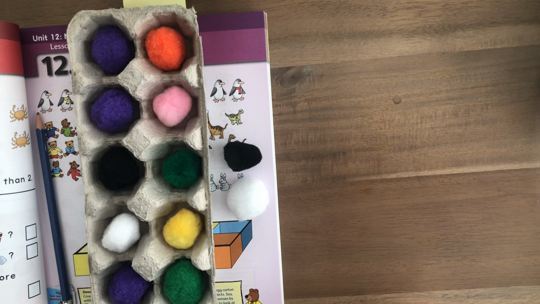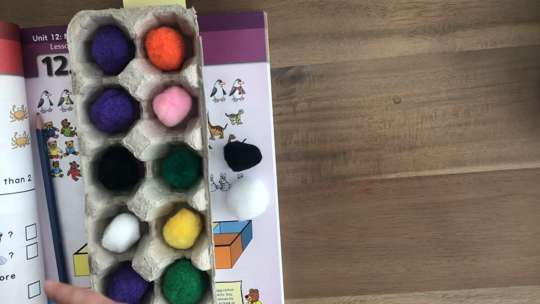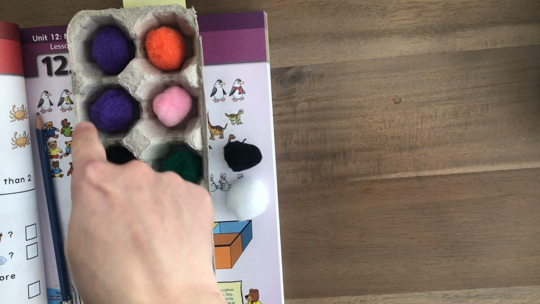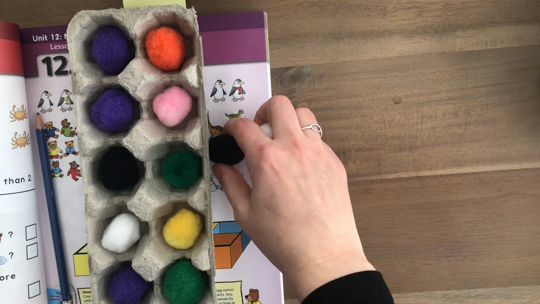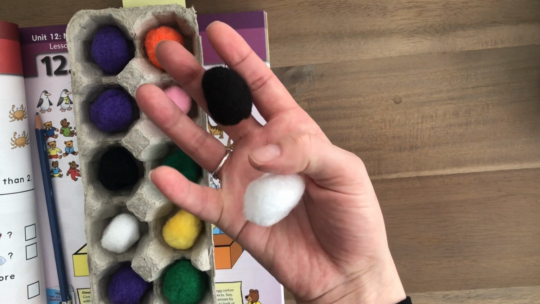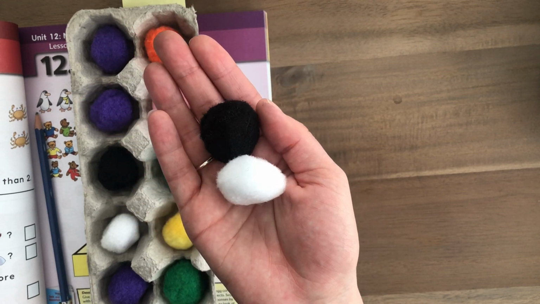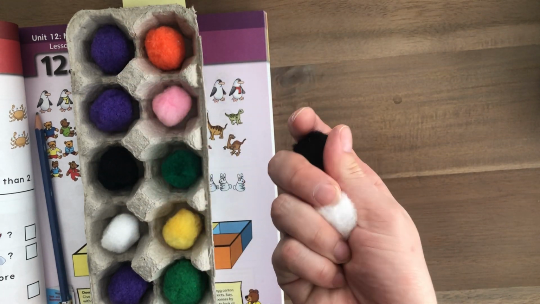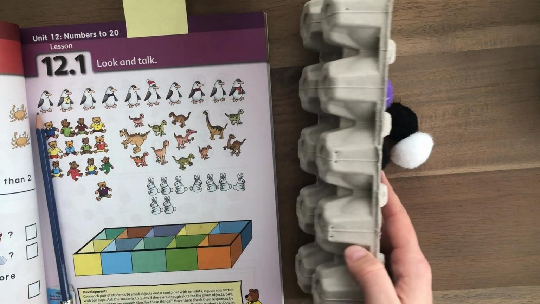Did you have 2 pom-poms left over? Yes, good. So I just found out that I have one group of 10. And then I had some left over. How many did Mrs. P have left over after she put all of her pom-poms into her egg carton? 2. Good job. So I'm going to take them out again, and let's do this one more time.